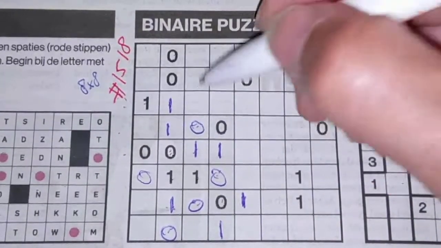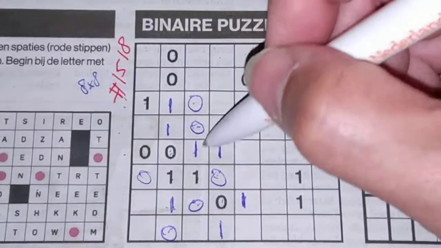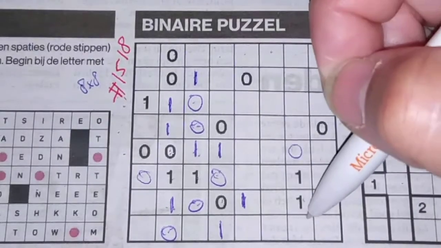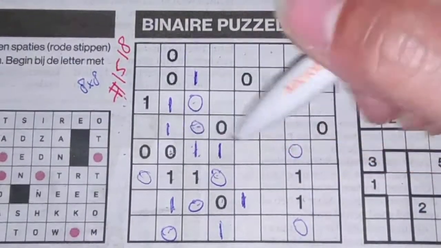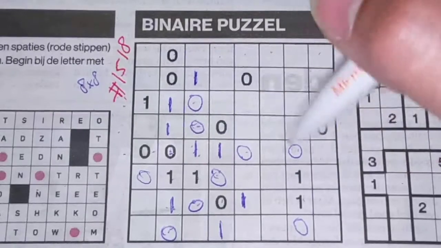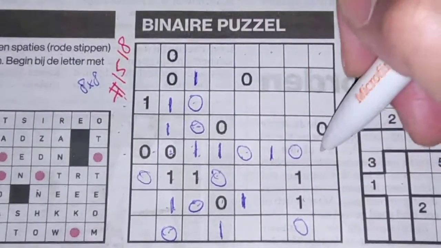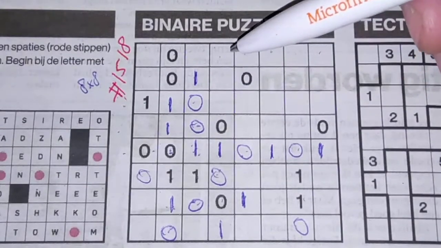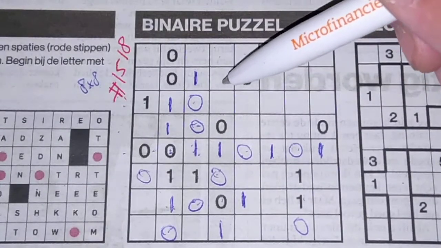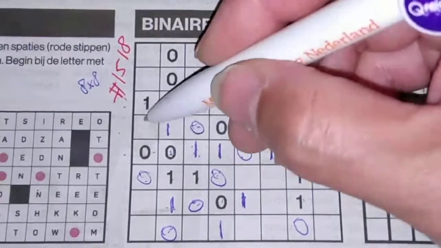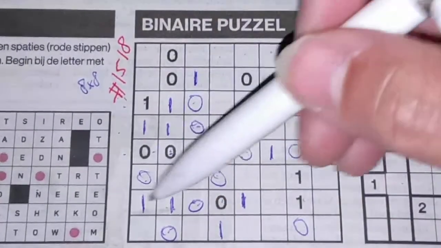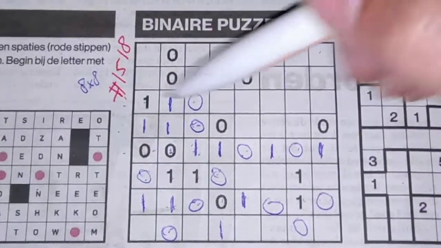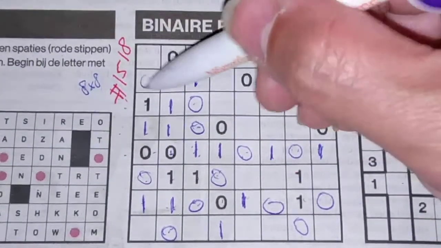Double 1, here an O, there an O. Double O, here 1, there 1. Double 1, here an O, and there an O. Double 1, here no, there no. 4 O's, so the rest are 1's. And then double O, here 1, there 1. 4 1's, so the rest are O's. Double 1, here no, there no.